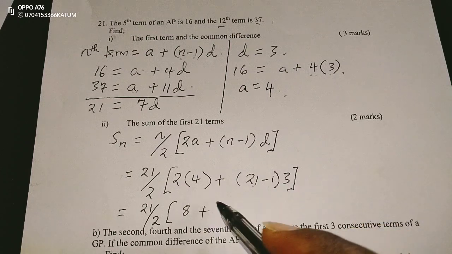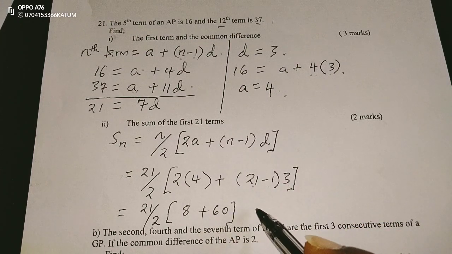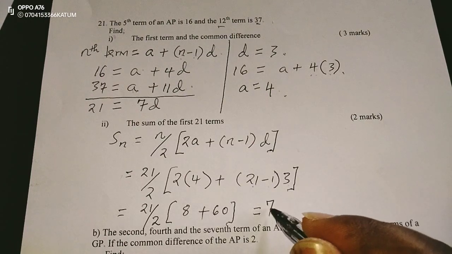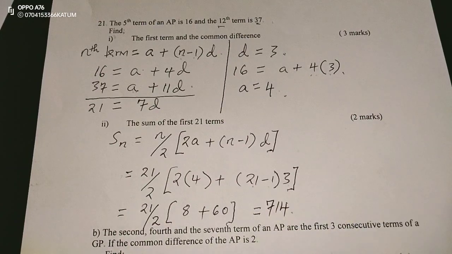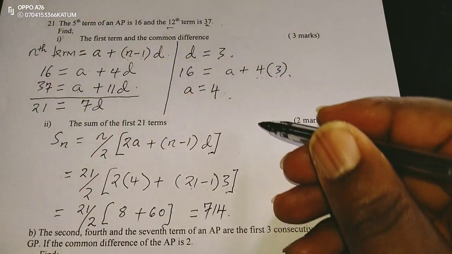That gives us 60. So now we're going to have 68 multiplied by 21 out of 2. This gives us 714. So this is the sum of the first 21 terms for the same progression.